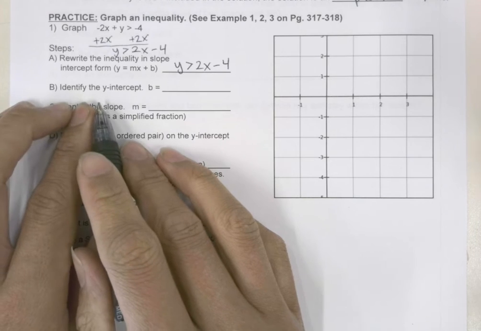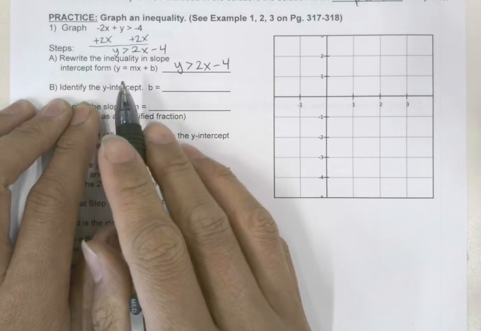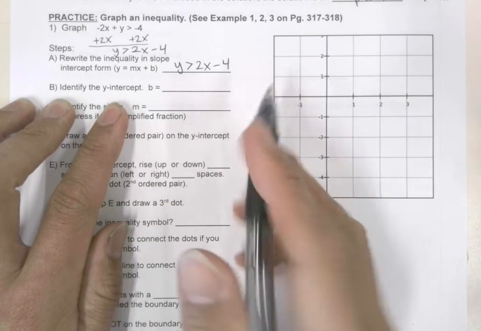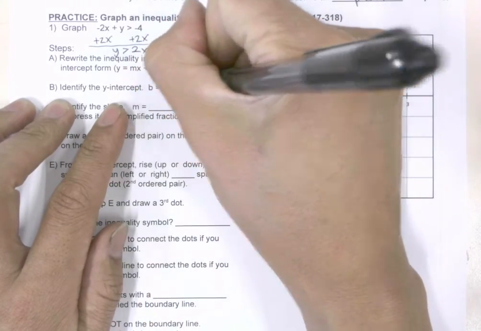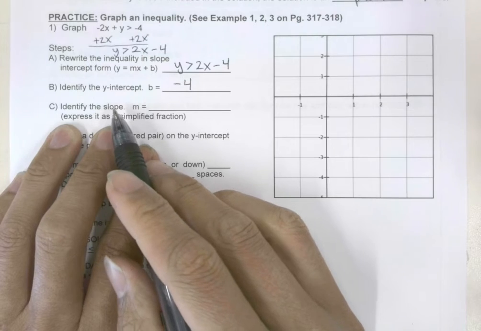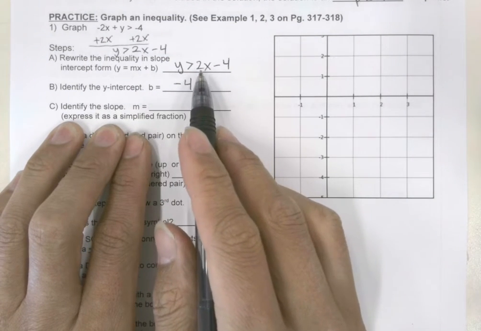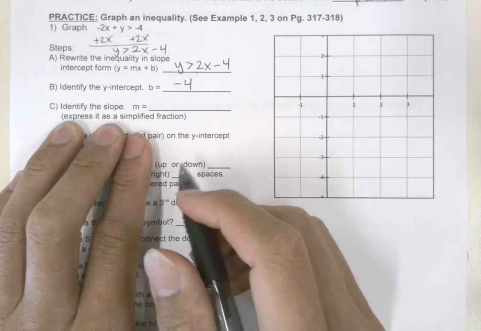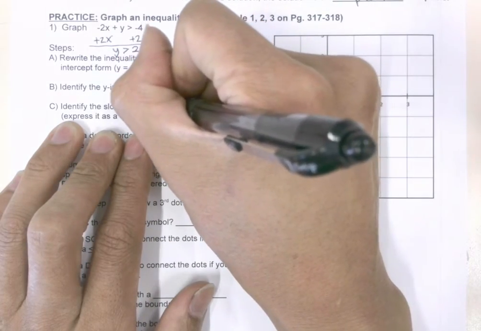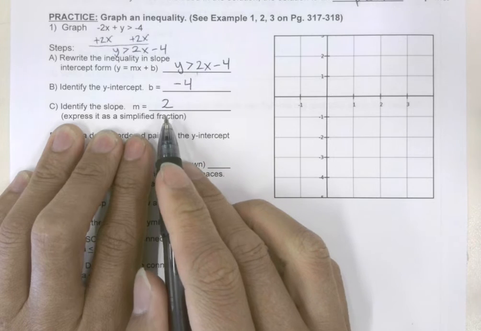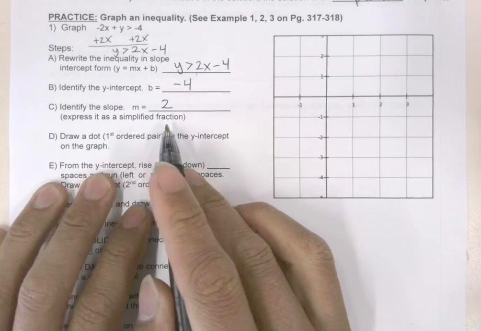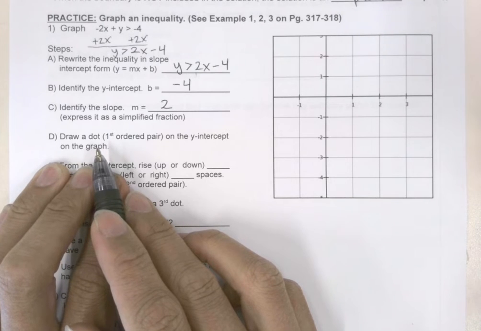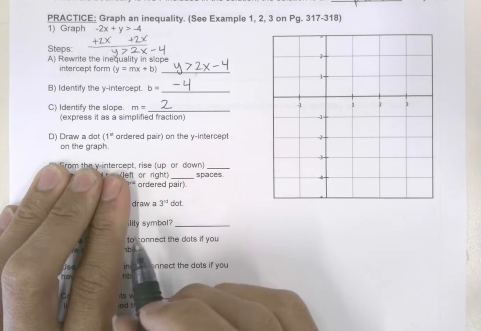Now we need to complete step 2, which is to identify the y-intercept, and that is going to be our negative 4. We're going to identify the slope next, which is the coefficient in front of the x. So we're going to have a slope of 2, or 2 over 1. Right. We draw a dot on the y-intercept on the graph.